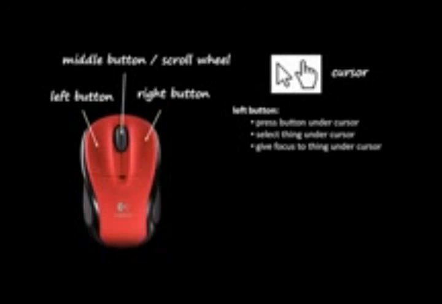And by giving the thing keyboard focus, it means that when you type keys on the keyboard, those keystrokes apply to the thing that's been given focus. For example, when you wish to use the keyboard to interact with a window, you need to make sure that window first has keyboard focus, otherwise your keystrokes aren't going to apply to that window.